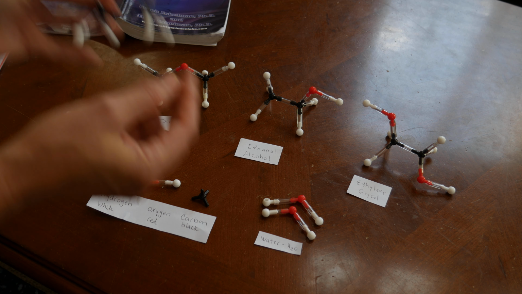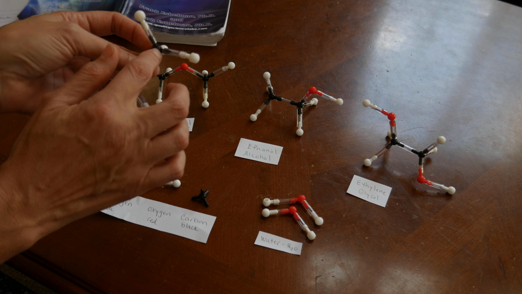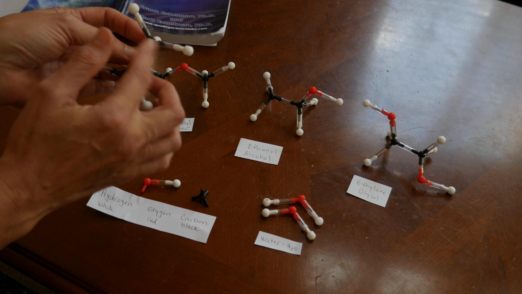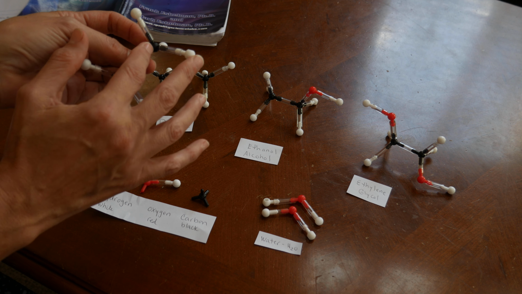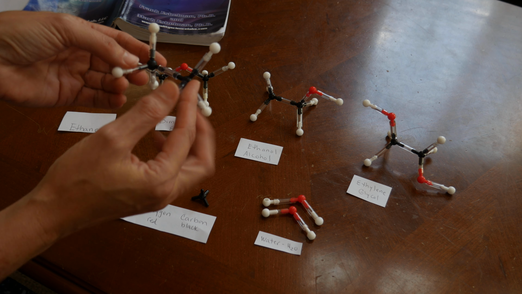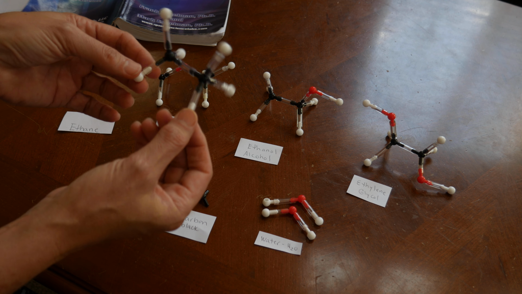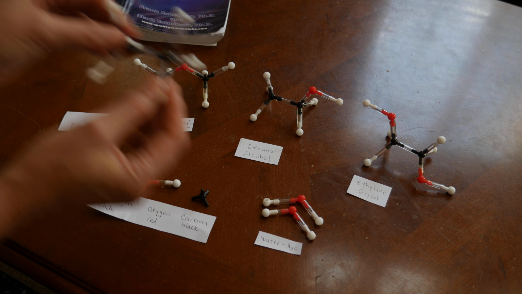Okay, so if we look at ethane, they have the same electronegativity, the carbon and the hydrogen. So they share equally the covalent bond, the electrons, they share equally between the 2. So this is a very happy molecule, and its charge is very stable. So this is non-polar.